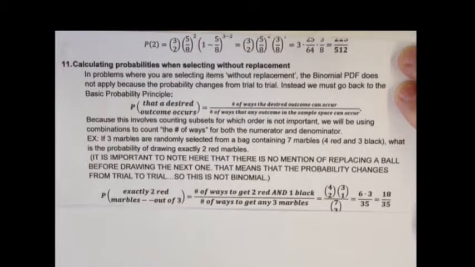What do we do? The basic probability principle says the probability of getting exactly 2 red marbles out of 3 is the number of ways to get 2 red marbles and 1 black. Notice I added "and 1 black" because when it says exactly 2 red marbles and you're drawing 3, the implication is you still have to draw another marble, and it can't be red. If you're drawing 3 and 2 of them are red, the other one has to be black. And down bottom you've got the number of ways where you don't care what color they are, so the number of ways to get any 3 marbles. This "and" inevitably means multiplication, so you multiply the number of ways to get 2 red by the number of ways to get 1 black.